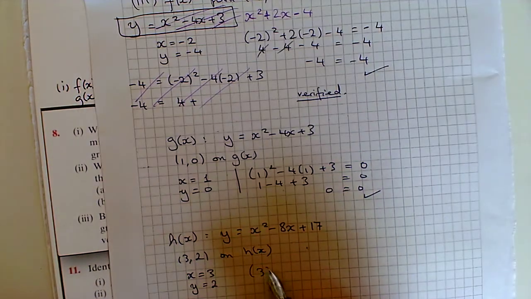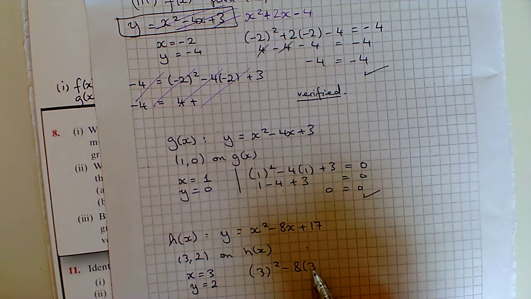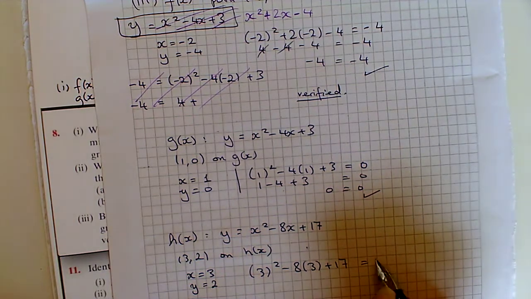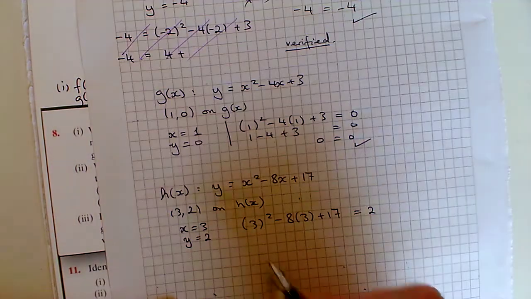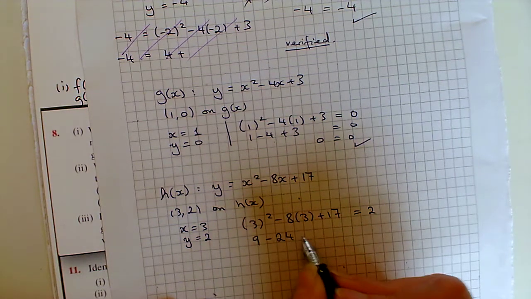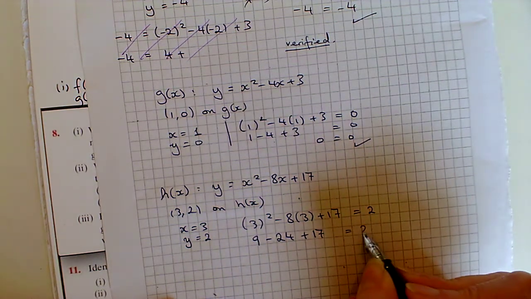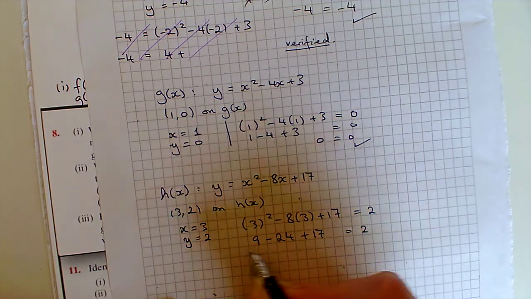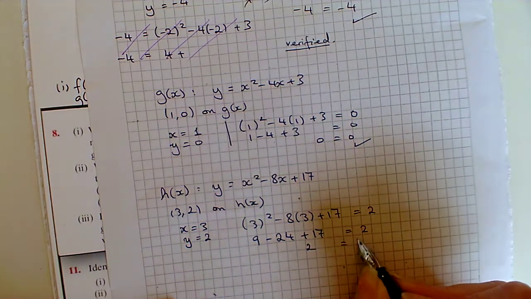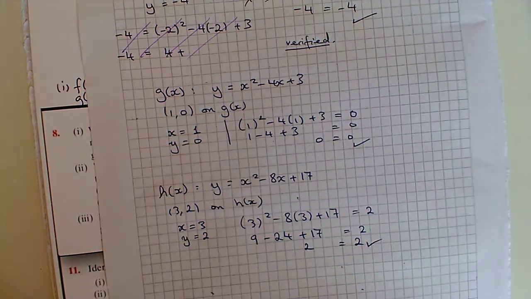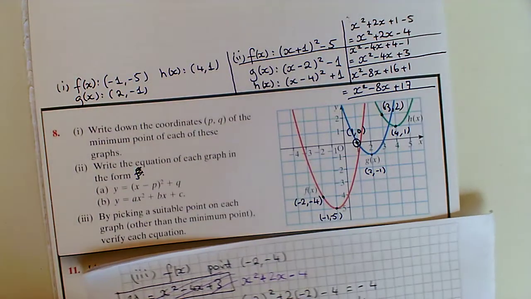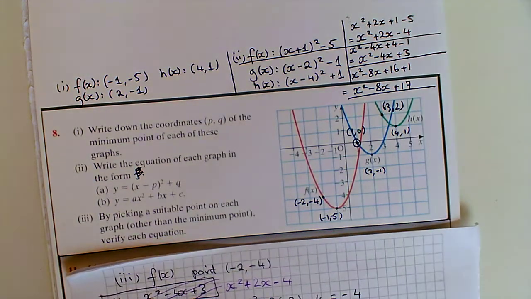And let's find out. 3 squared minus 8 by 3 plus 17. Does that give me 2? 9 minus 24 plus 17 equal to 2. Well, that is 9 minus 7. Yeah, that's 2. And that's verified. So that's what they were asking us to do in part 3 of that question there.